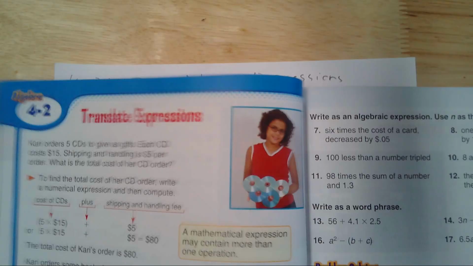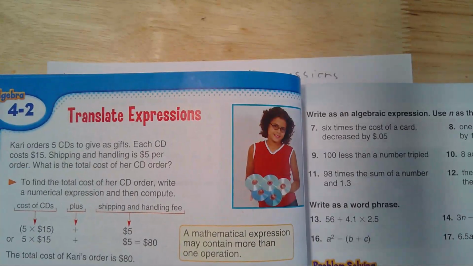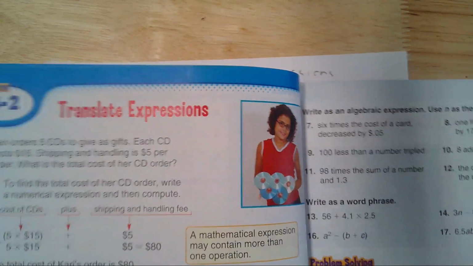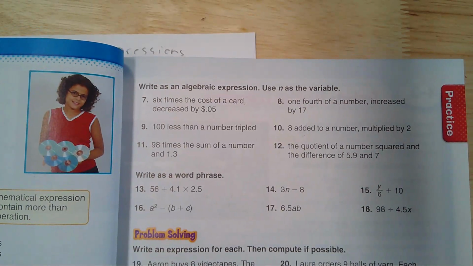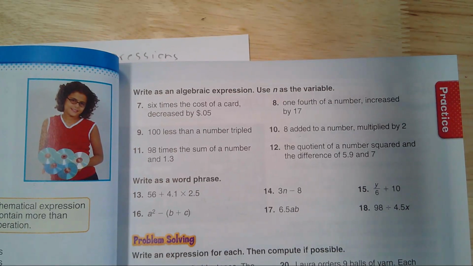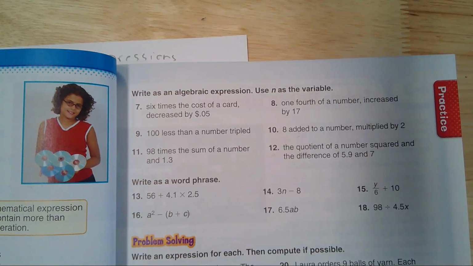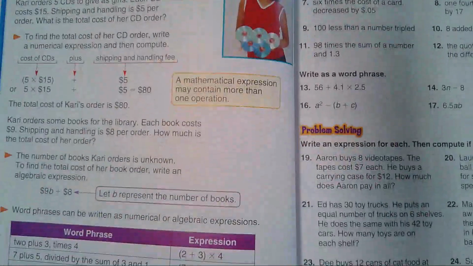Translate expressions. We have done this in fifth grade. Yep. The only difference is now they are certainly more detailed than what we've written out in the past here. We're going to introduce at least two new terms. Maybe you've heard them before.